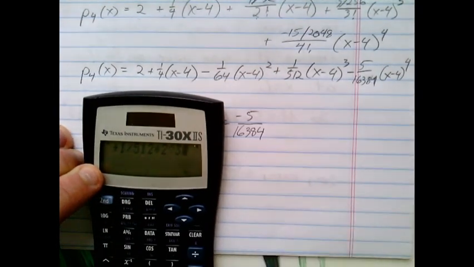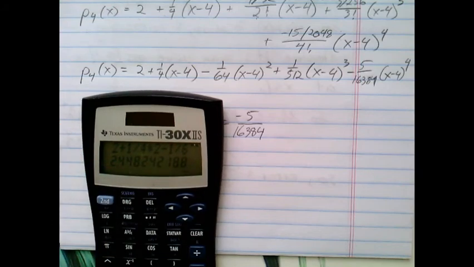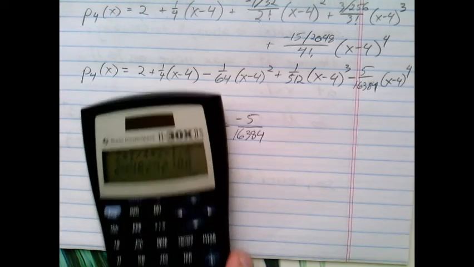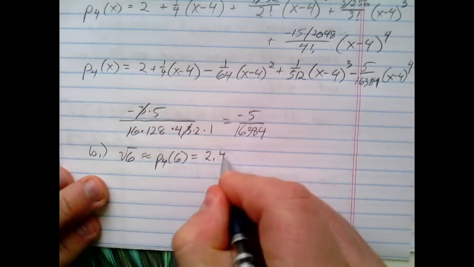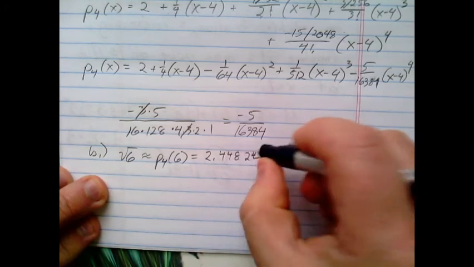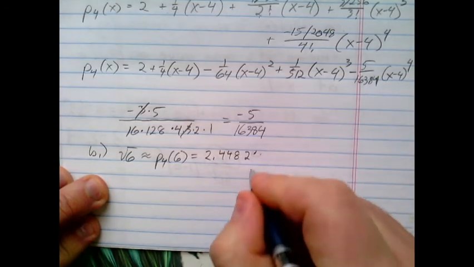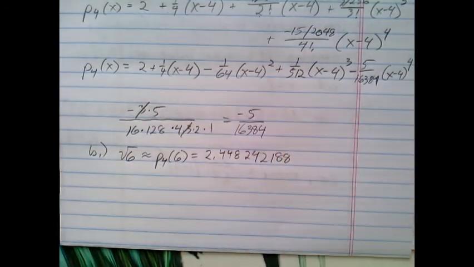And then minus 5 divided by 16,384 times 2 to the fourth. Okay, so 2.448, yeah, let's just write all that out there. 2.448 2188. Now that's an approximation.